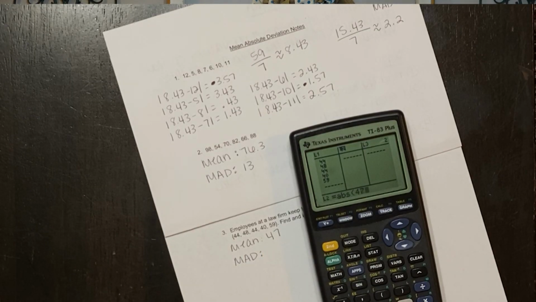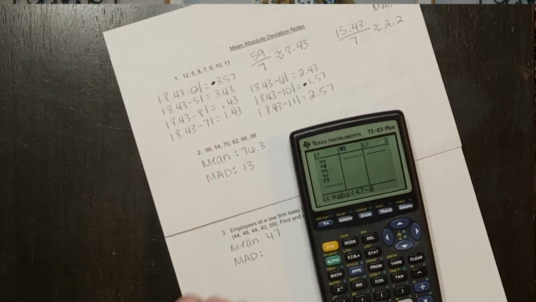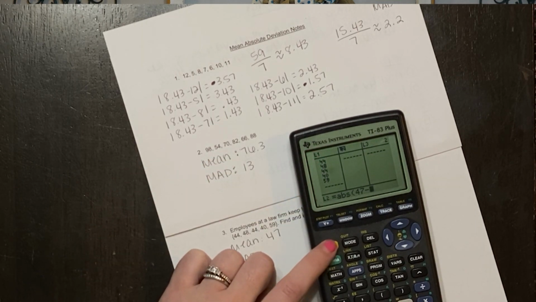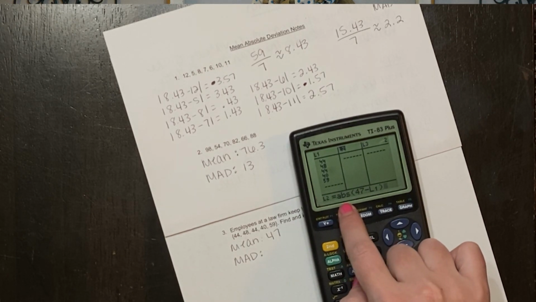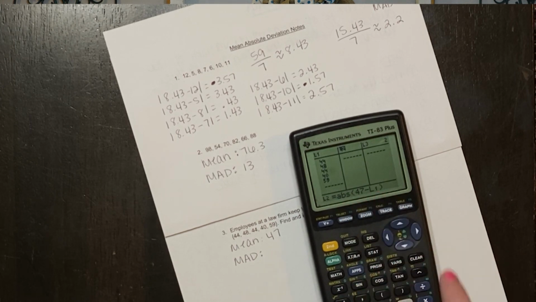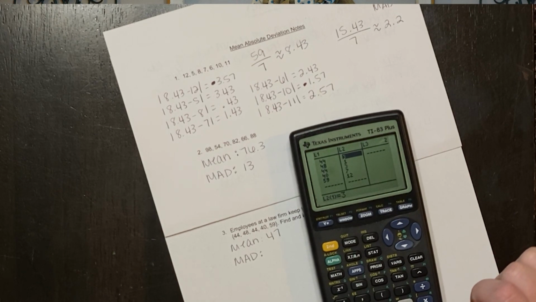You're finding the absolute value of the mean, which was 47, minus all of list 1. So we can press second and the number 1 and then close the parentheses. So saying find the absolute value of the mean minus list 1, and press enter. And it will do that for you automatically.